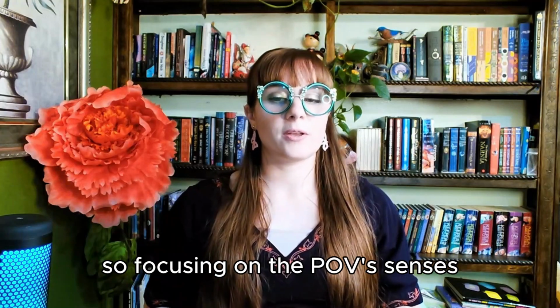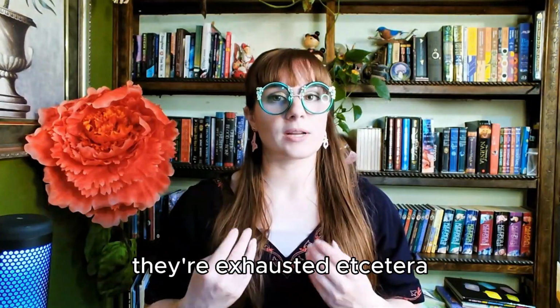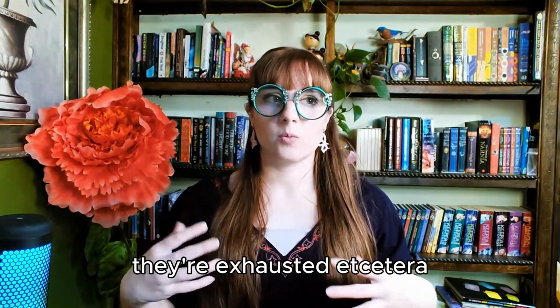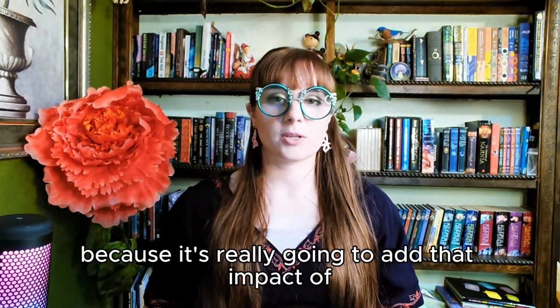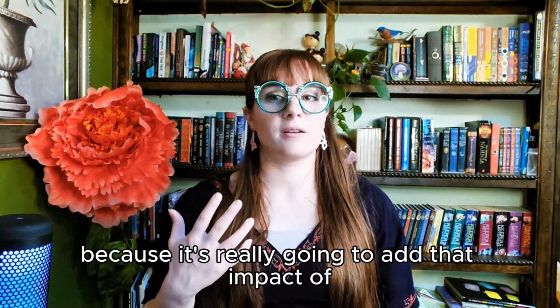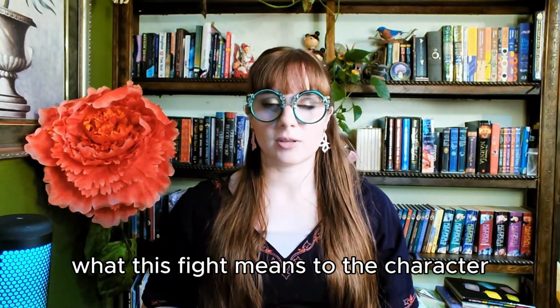So focus on the POV's senses: their muscles are getting tired, they're exhausted, etc. You want to hit those kinds of descriptors because it's really going to add that impact of what this fight means to the character.